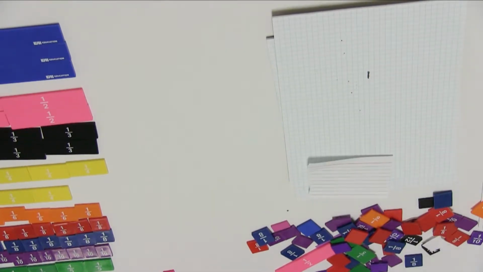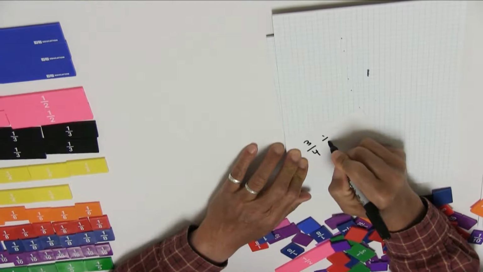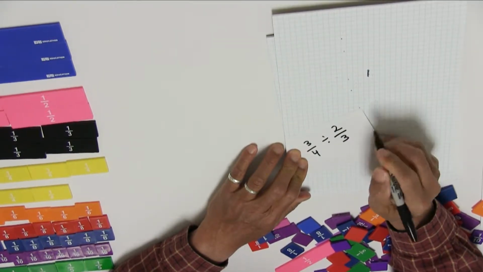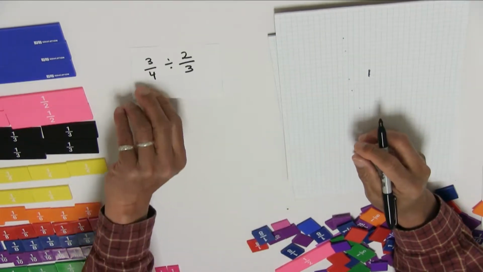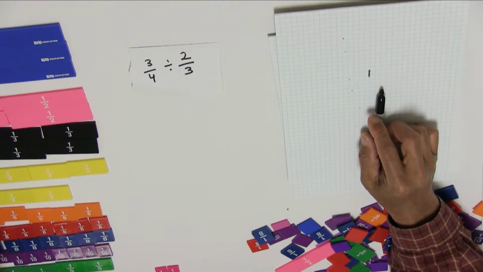So here's our problem today. We're going to solve 3/4 divided by 2/3. So there's our problem. We're going to do our setup.